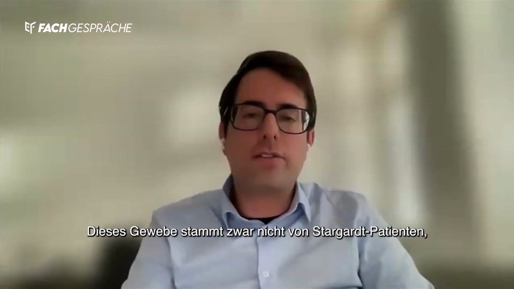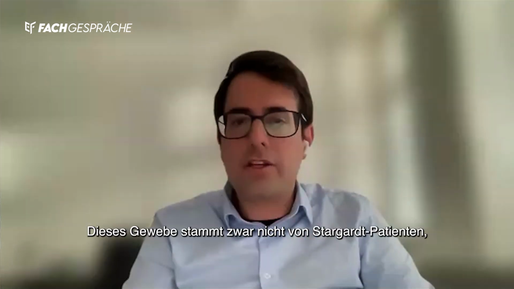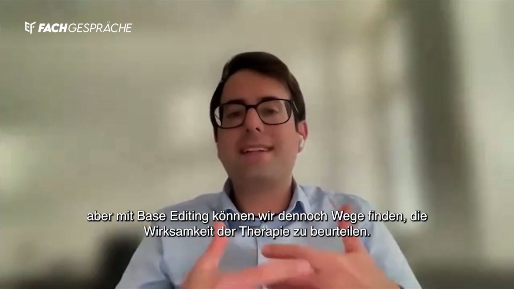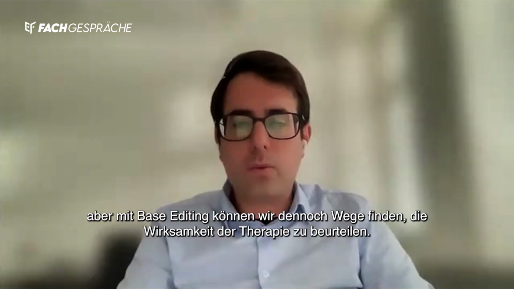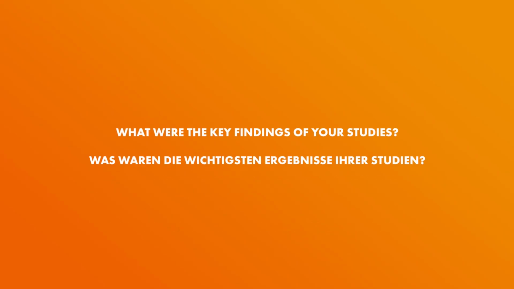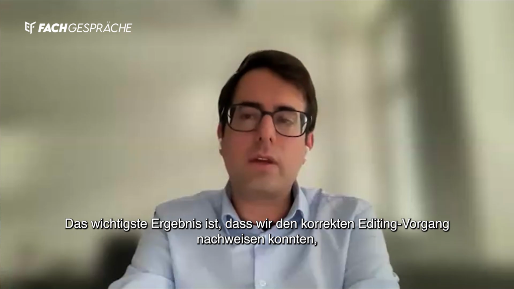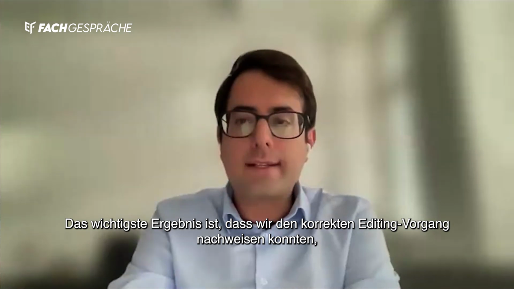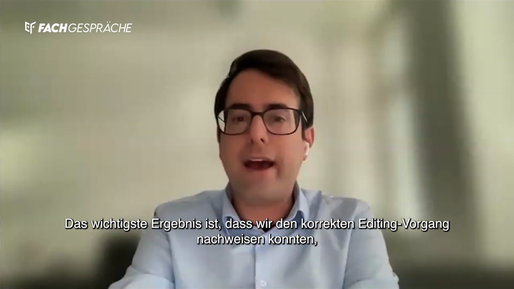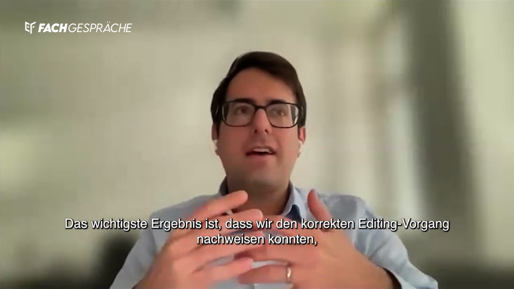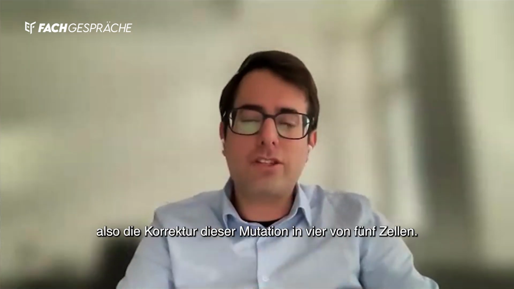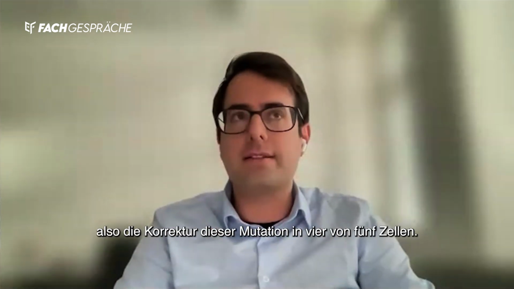Now, this human tissue is from non-Stargardt patients, but with base editing, we can figure out ways to assess therapeutic efficacy. What were the key findings of your studies? So the most important is that we have been able to demonstrate that we can perform the correct editing event, so the correct correction of this mutation in 4 out of 5 cells.